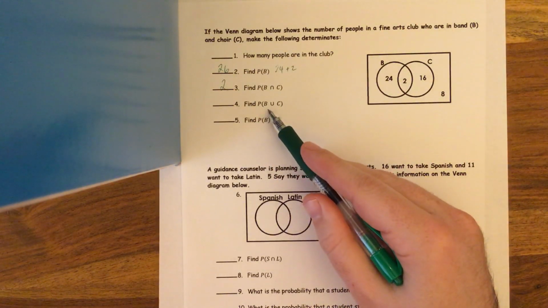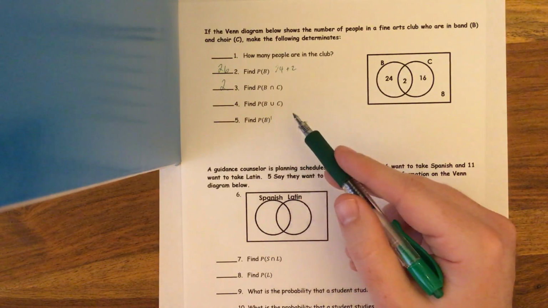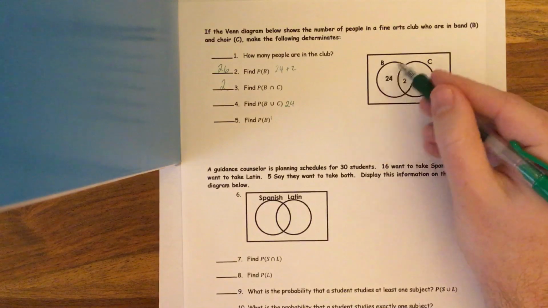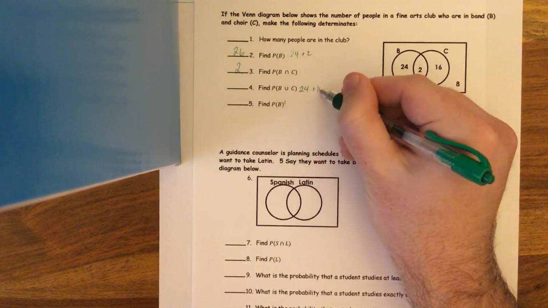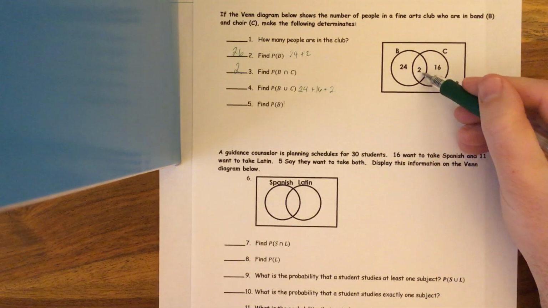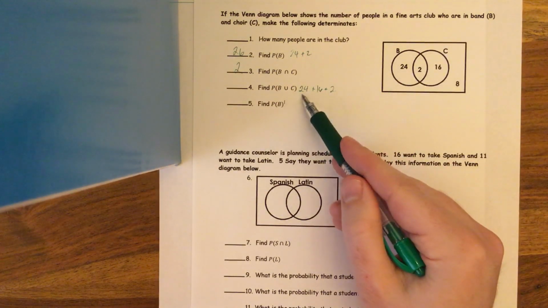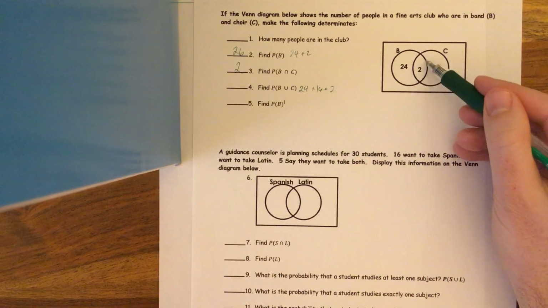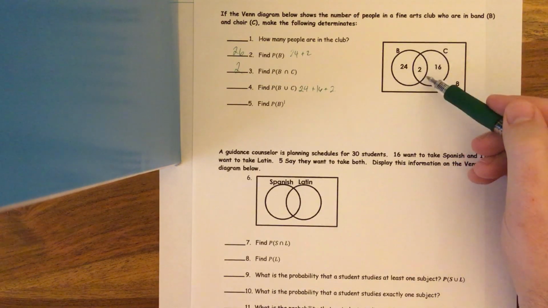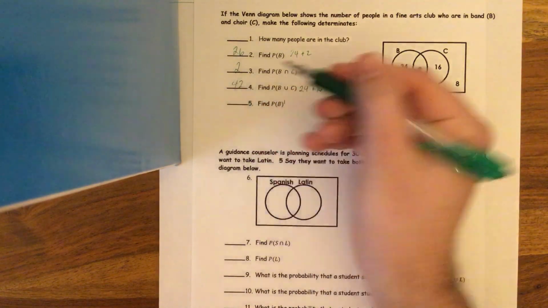Find the probability of B or C. So how many people are in band or choir? And this is where things can get a little tricky. We have 24 just in band. We have 16 in choir. And then we have 2 who are in both. We don't want to count this number twice. We don't want to say we have 26 in band and 18 in choir. We want to say we have 24 in band, 16 in choir, and then we have 2 that are in both. That's going to be the union of those 2 things. We don't want to count these 2 people twice. We only want to count them once. So 24 plus 16 plus 2, that's going to give us 42 people.